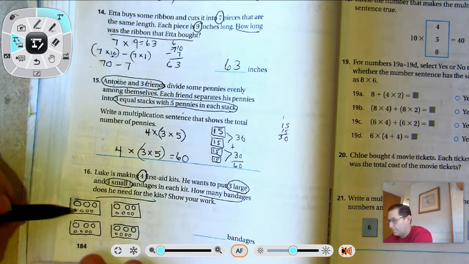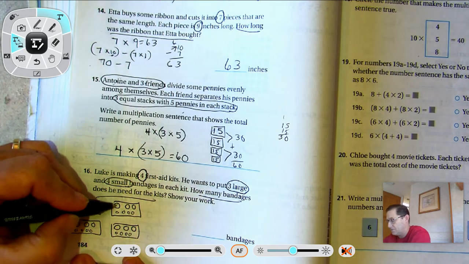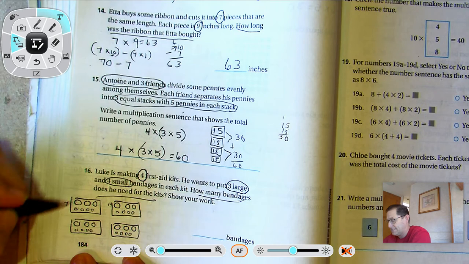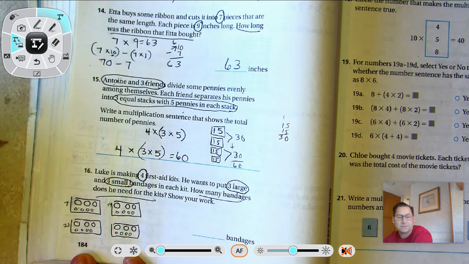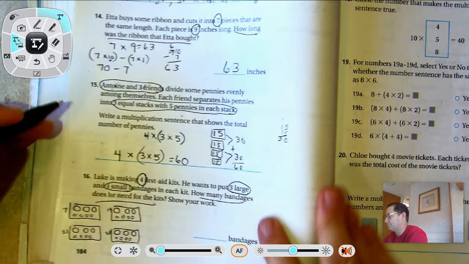All right, well, I have 7 in this kit. So there's going to be 7 in this one. So that's 14. 7 in this one. 7 and 14 is 21. 20 plus 7 is 28.